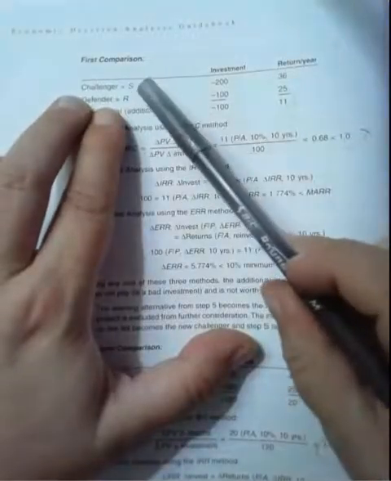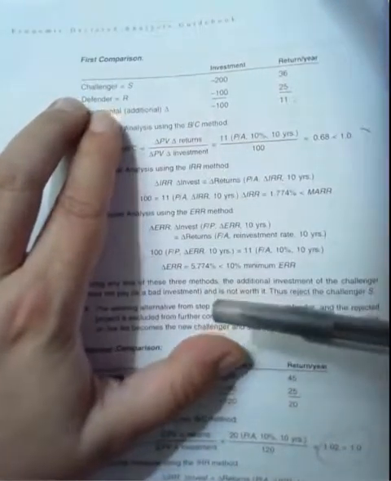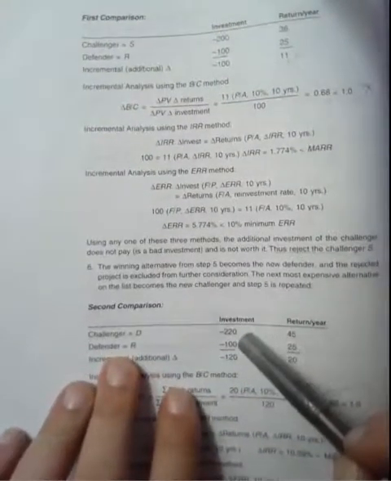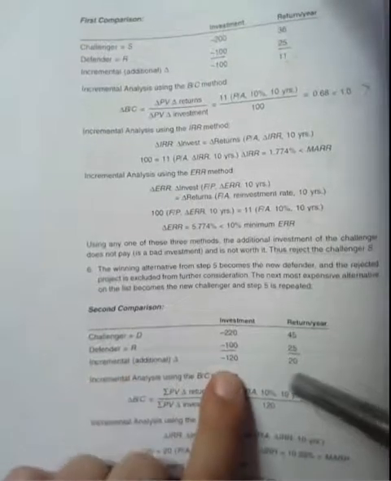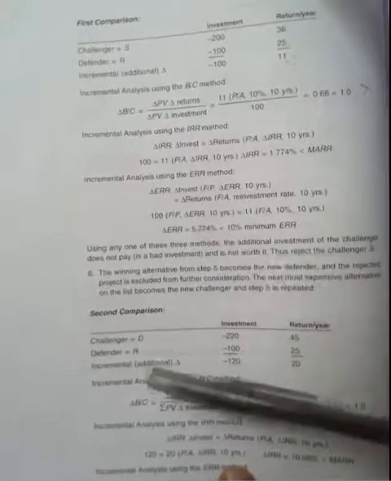So then project S is going to move to the next round to be compared with project D, which was the third least expensive. And the same procedure is repeated regardless of the tool you want to use. For example, internal rate of return, external rate of return, whatever you are told to use.